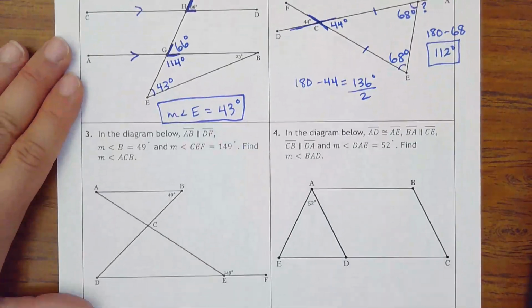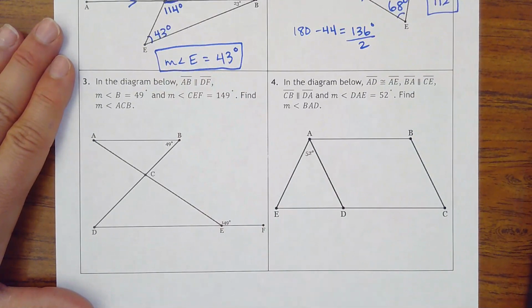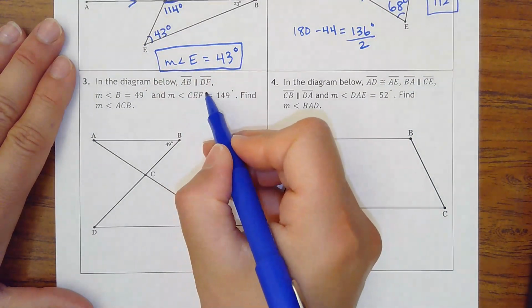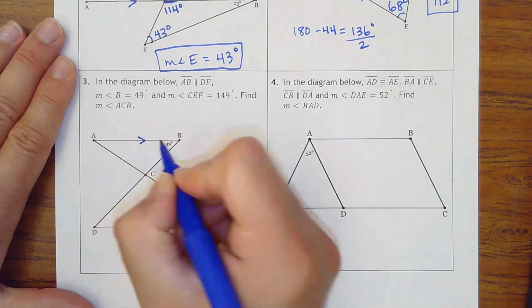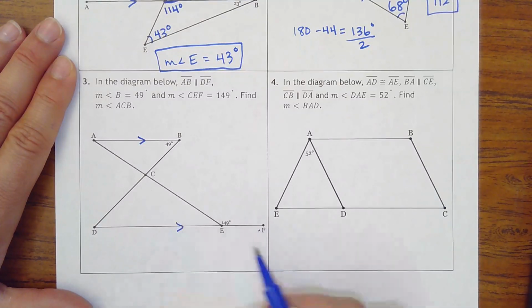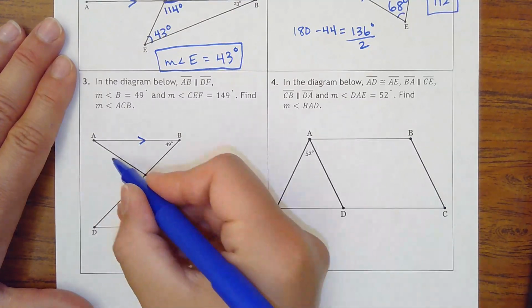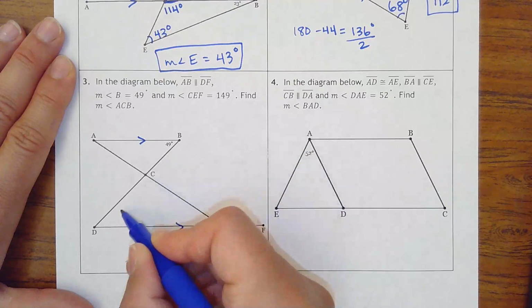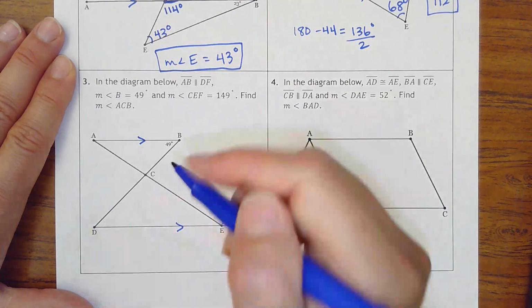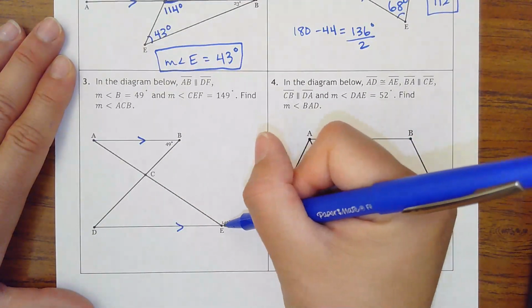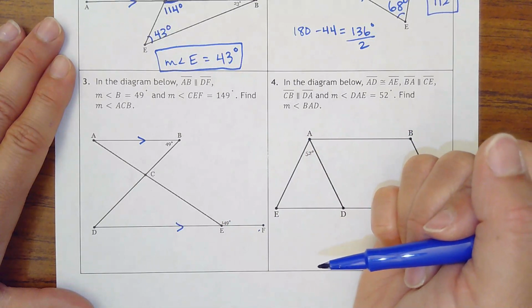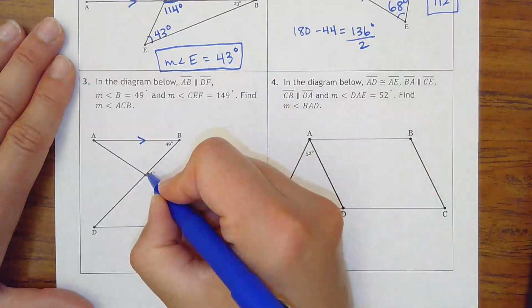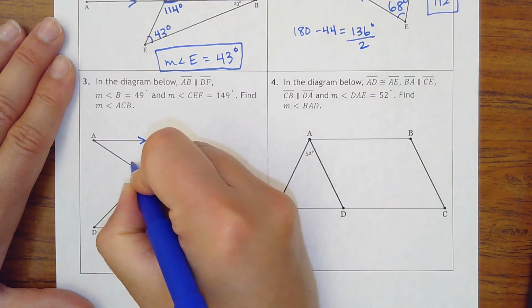Okay. Number 3. Diagram below, we've got line AB is parallel to DF. So this line here is parallel to this whole thing here. That gives me transversals here and here. We've got measure of angle B, measure of angle CEF out here, and then we're trying to find the measure of ACB, which is right here.